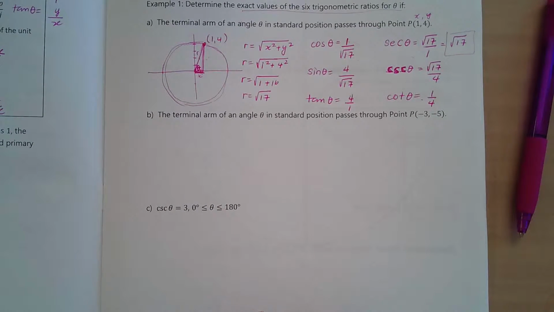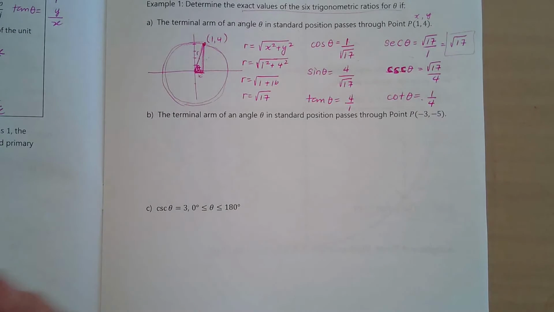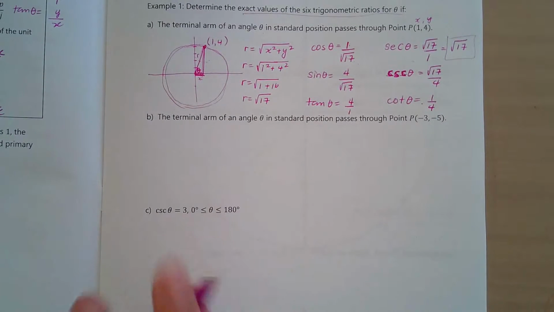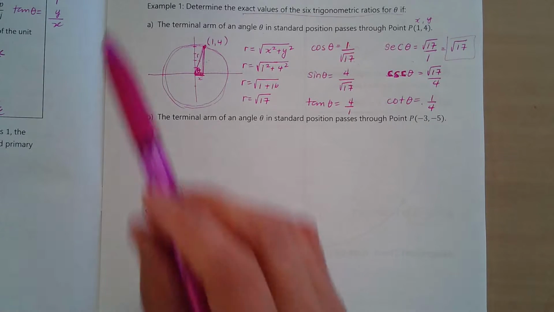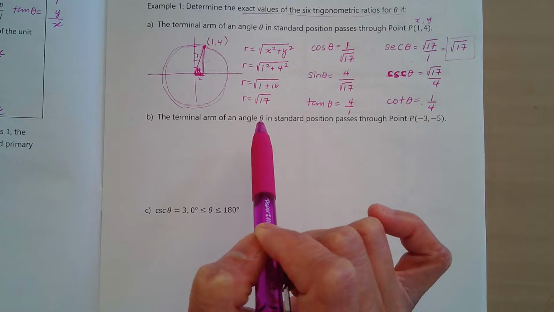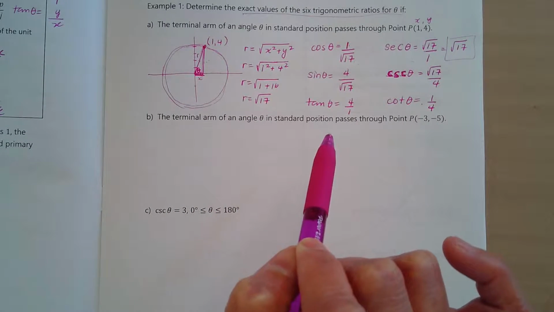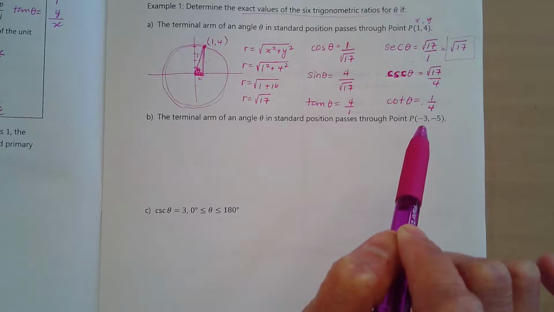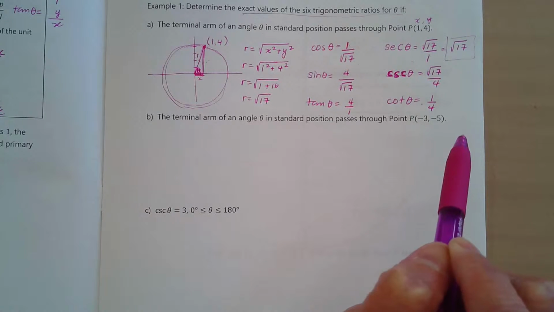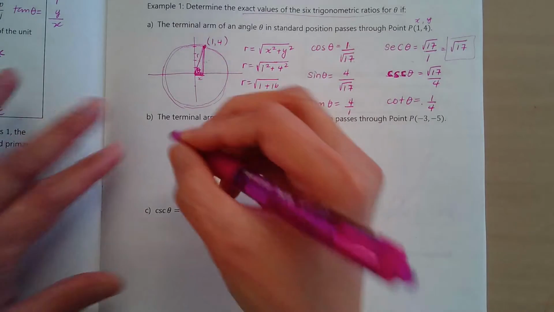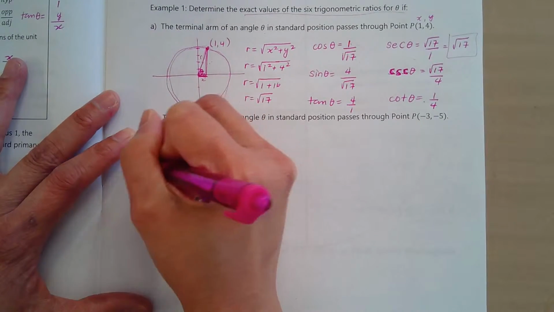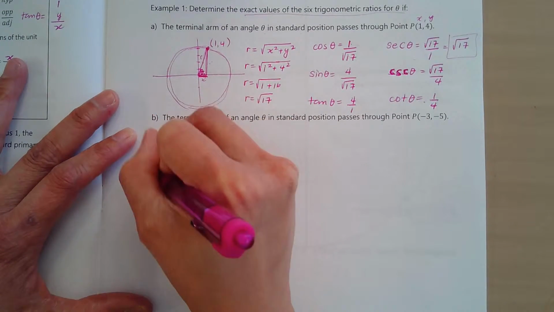Okay, so we're going back to this one here. Determine the exact values of the trig ratios for theta if now the terminal arm of an angle theta in standard position passes through the point -3, -5. Okay, well, I like a visual because I'm a visual learner.